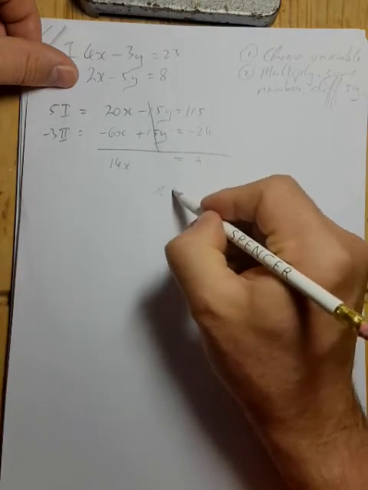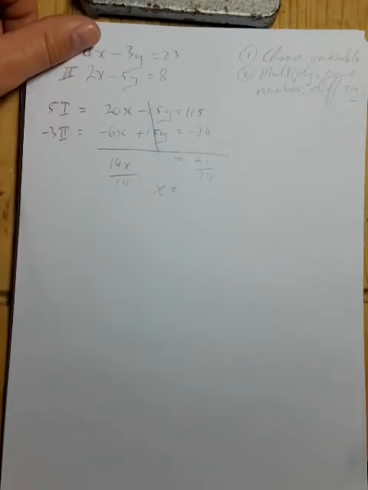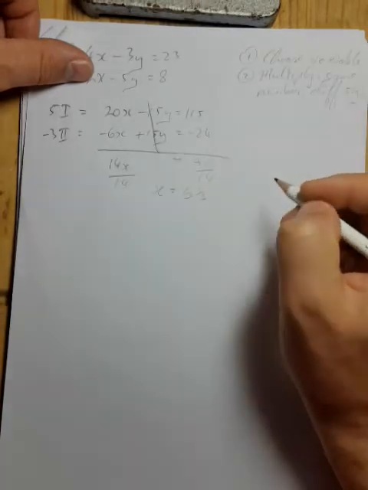Now I don't want 14x, I want 1x. So I divide both sides by 14. Okay? And I get x equals 6.5.